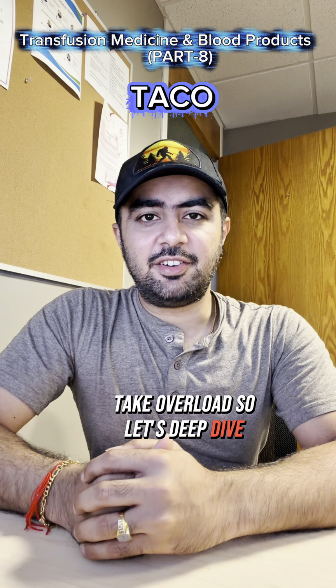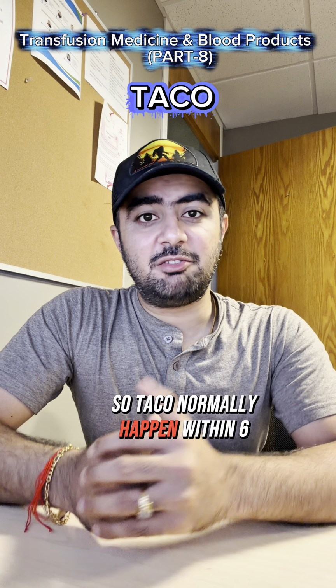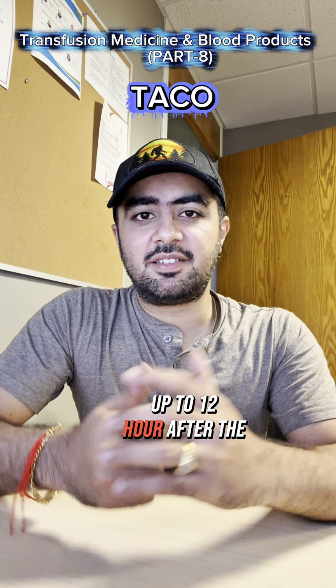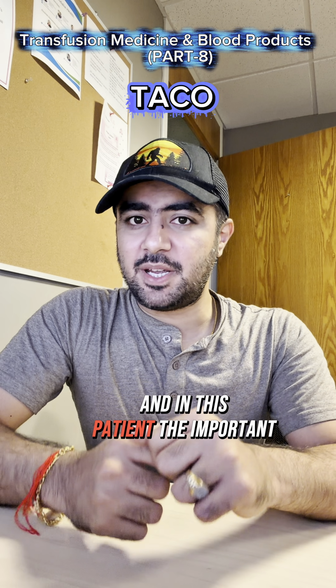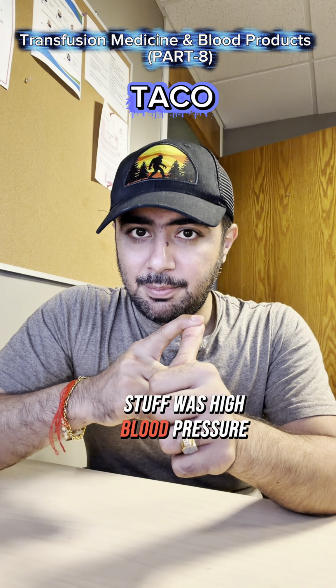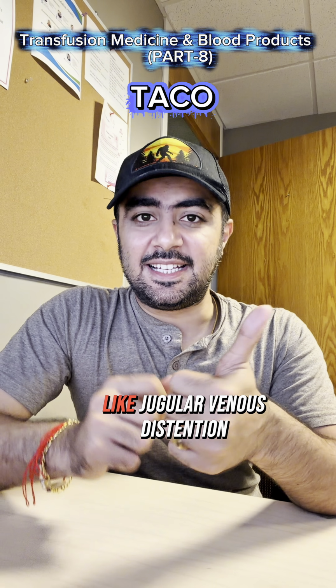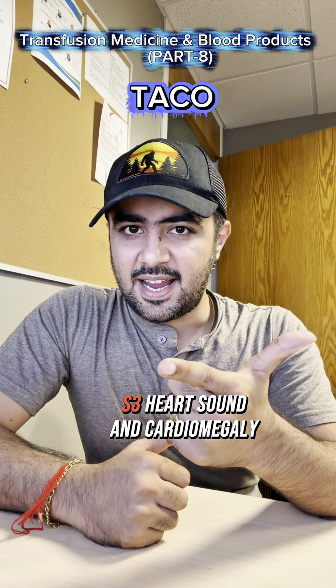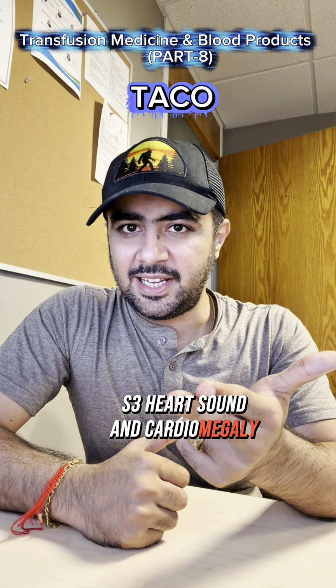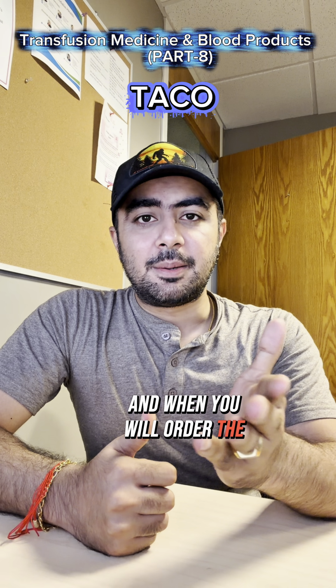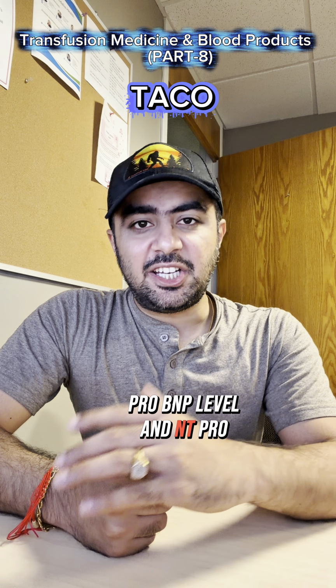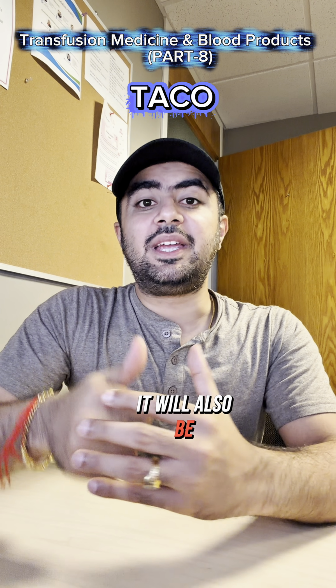So let's deep dive into the TACO. TACO normally happens within 6 hours up to 12 hours after the transfusion. And in this patient, the important findings were high blood pressure, high heart rate, and the signs of volume overload like jugular venous distension, S3 heart sound, and cardiomegaly. And when you order the BNP level and NT-proBNP level, they will also be elevated.